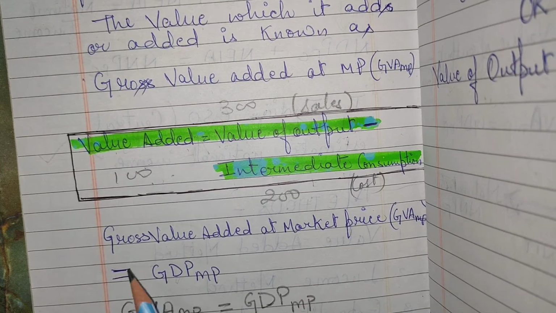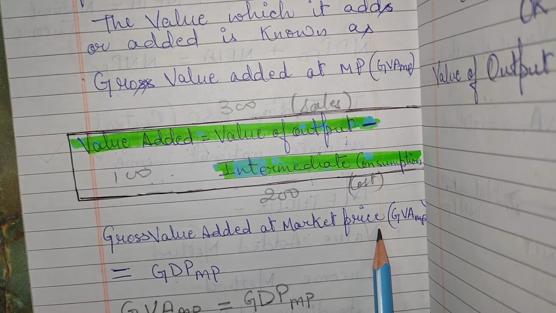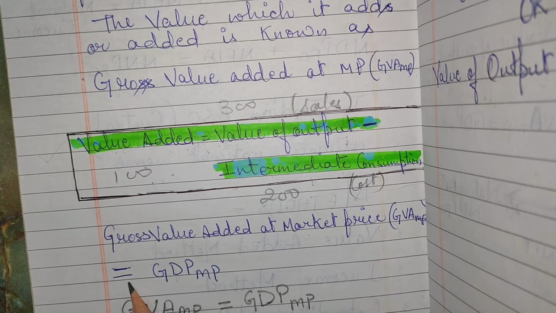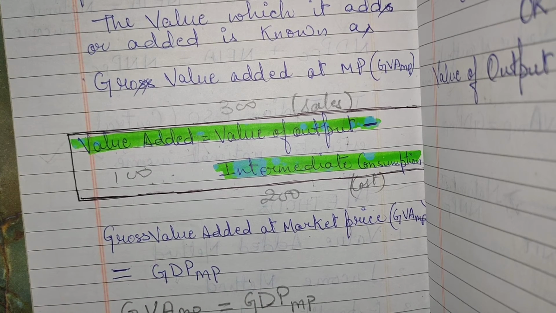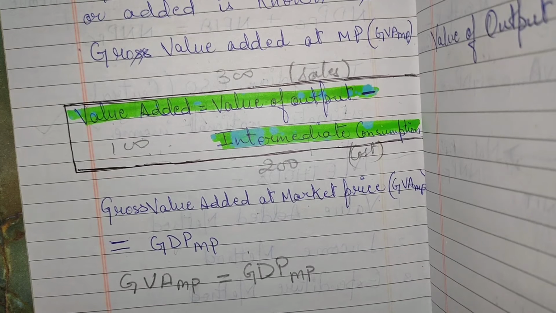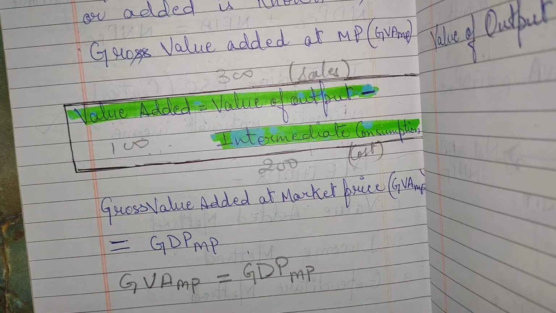Same, gross value added at market price is equal to GDPMP. Other ways, gross value added at market price is also called as GDPMP, that is gross domestic product at market price. So in short, you need to remember this thing.